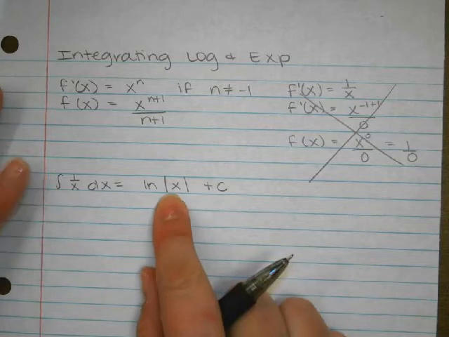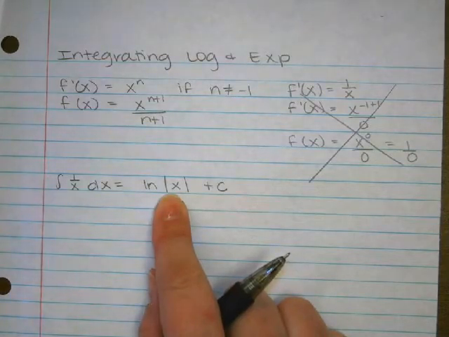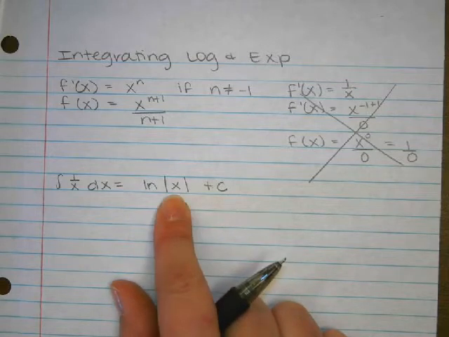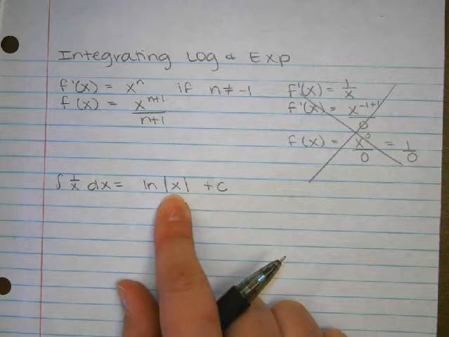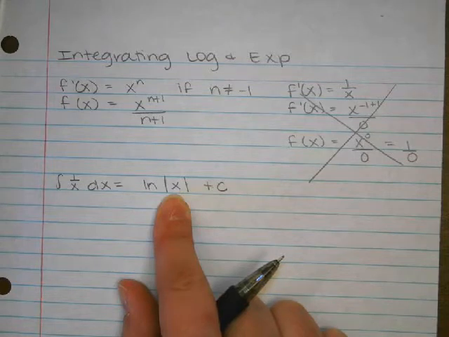Now you'll notice that my x is in an absolute value symbol, and that's me recognizing that you can only ln things that are positive. And so as I'm writing this antiderivative, I'm keeping that in mind. I'm saying this only works for positive values of x. It doesn't work for every single x I can think of.